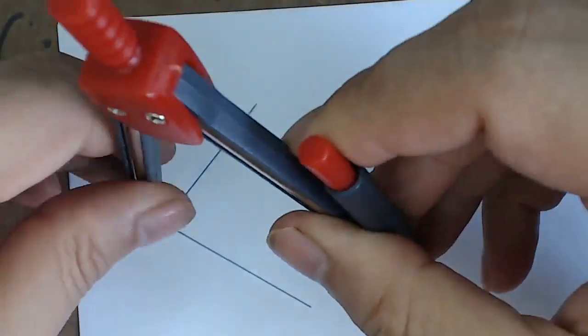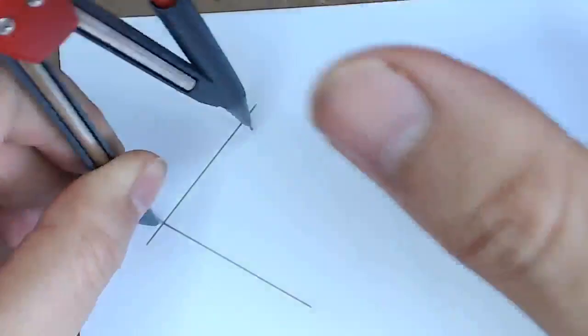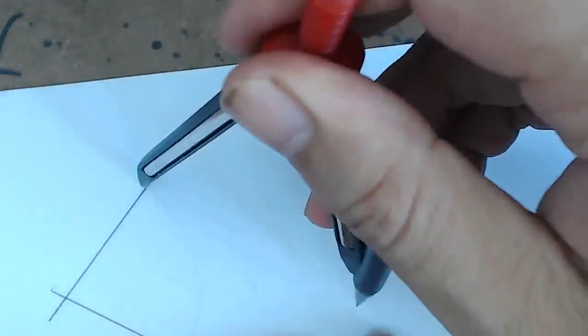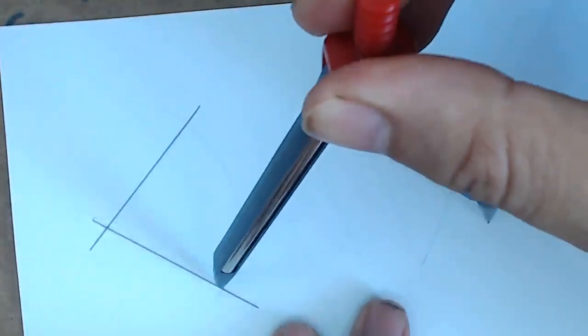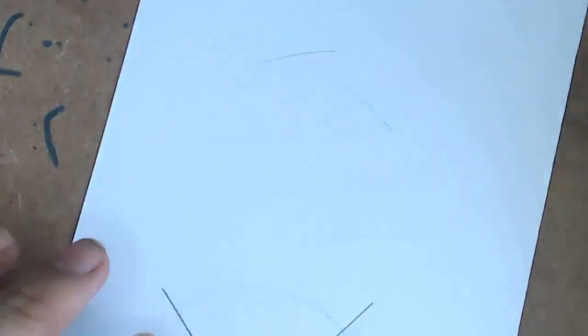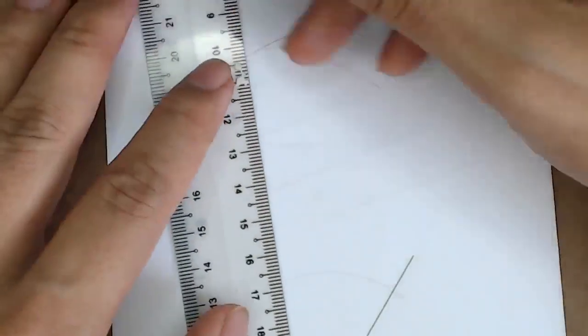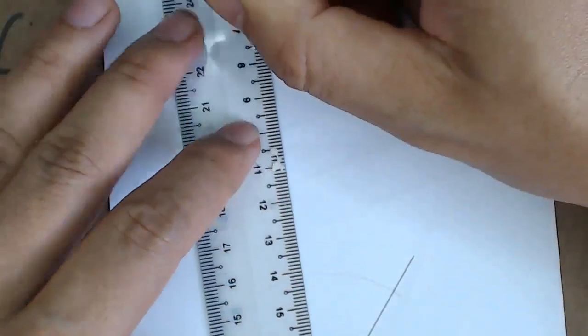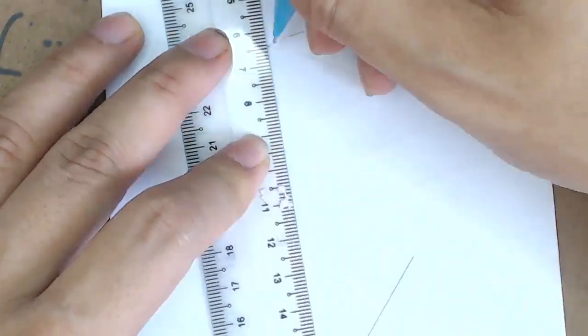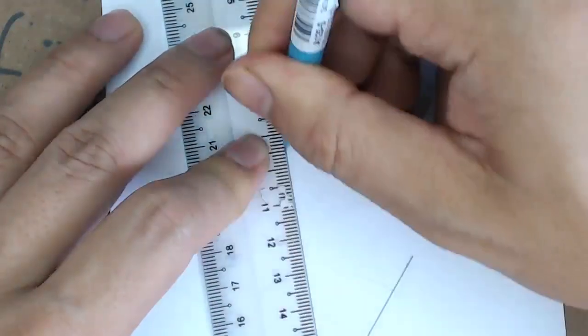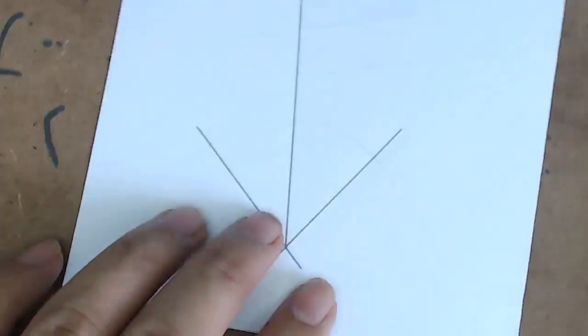How to have a good line, in order to get the same distance, and then keep going. So here it is. I got, tada.